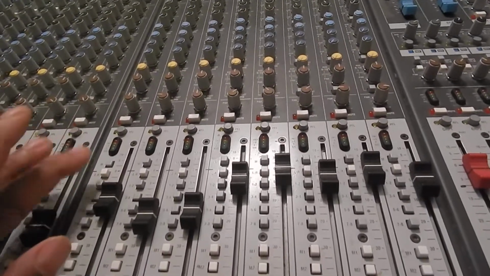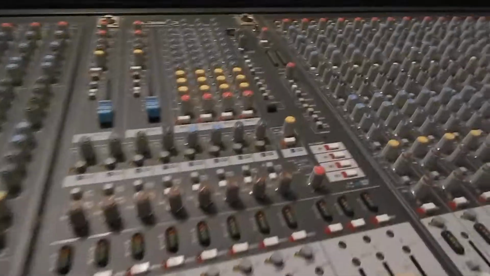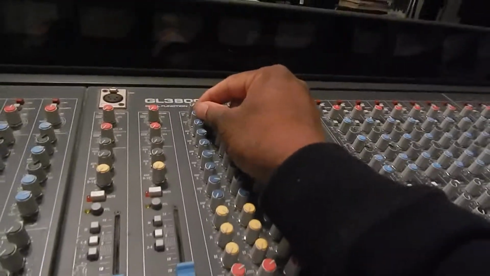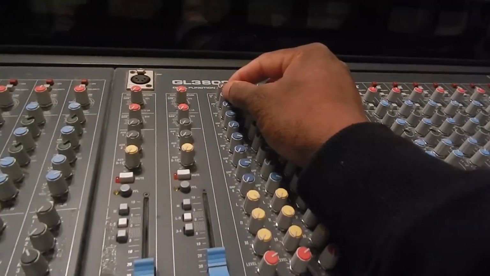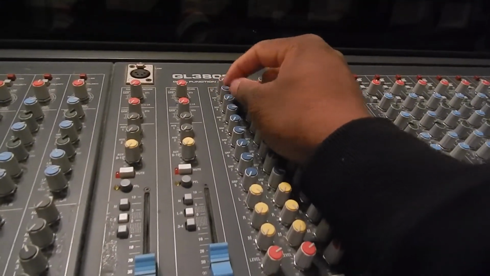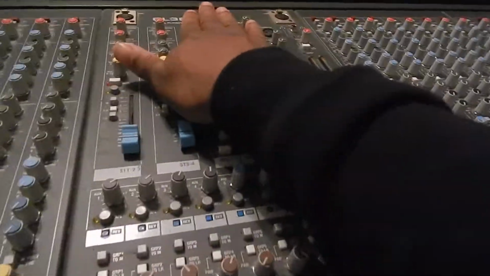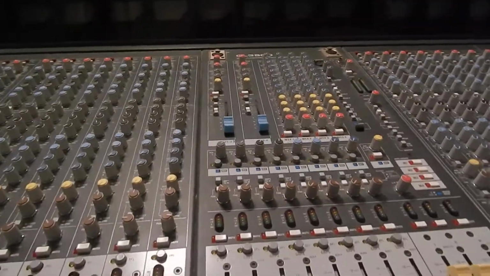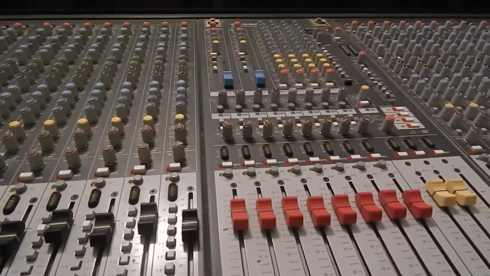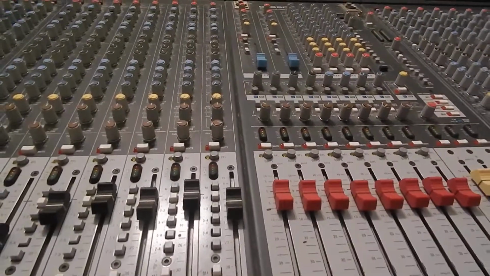What's going to happen is if you send none of your channels to any buses, no matter what you adjust on your matrix volume here for your group or buses, it's not going to have any signal there at all, because nothing's been sent from the channels to the buses for the matrix to hear it. So that's the reason how it routes. If you're wondering, that's the case.